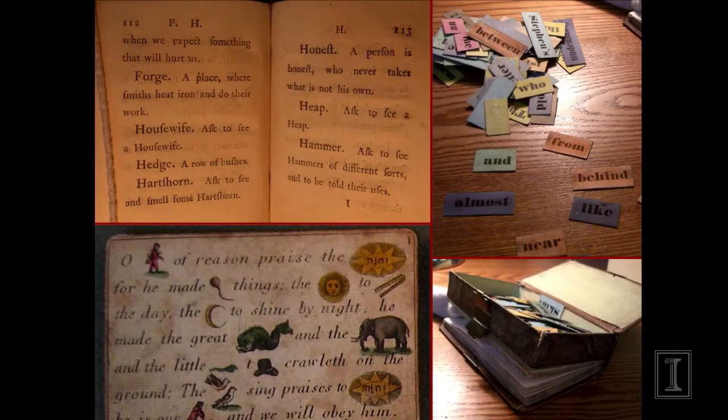This is a grammar book that comes with a box attached to the book. It has movable colored pieces that are different parts of speech, and you can practice the grammar lessons with them. This is Hymns in Prose by Anna Letitia Barbauld, a very famous children's book of the late 18th century, which is made into a rebus puzzle. So some of the words are replaced by images.